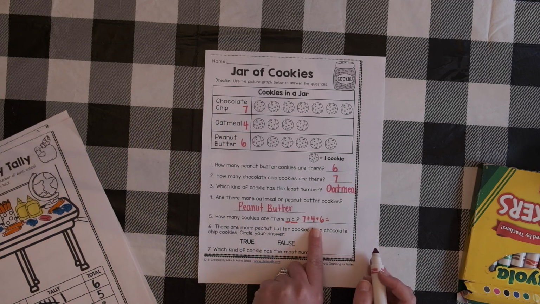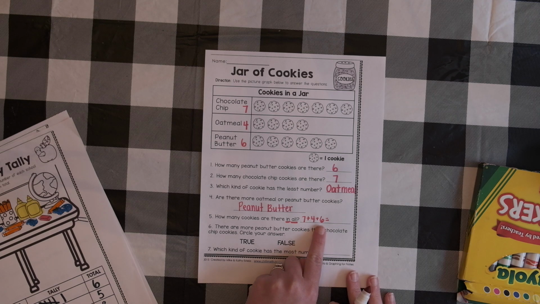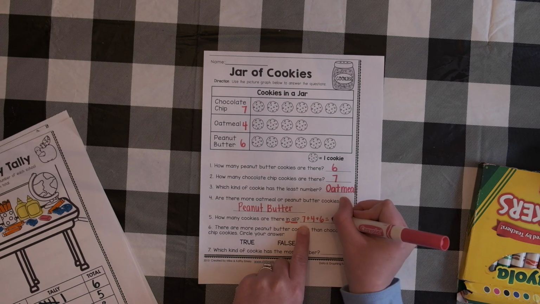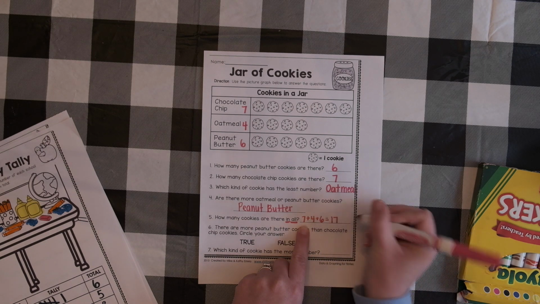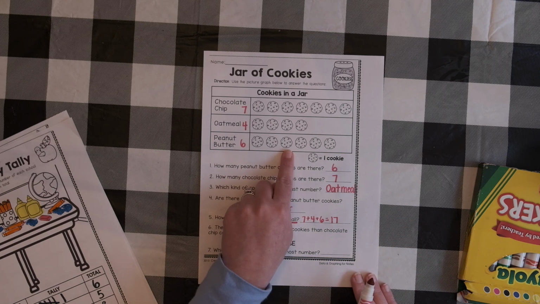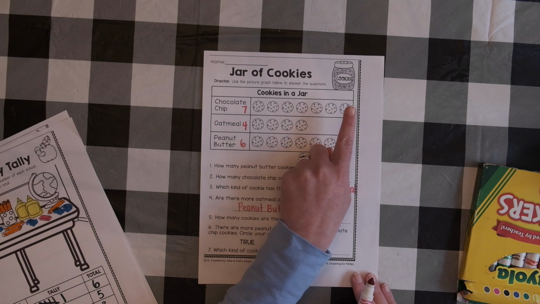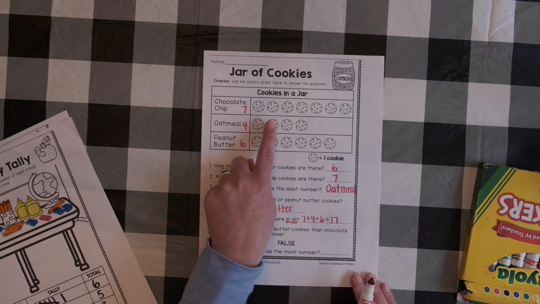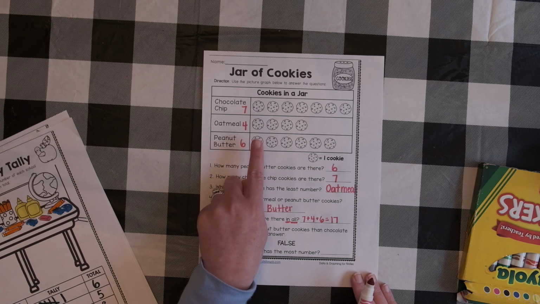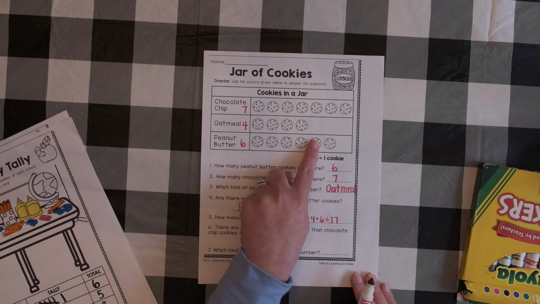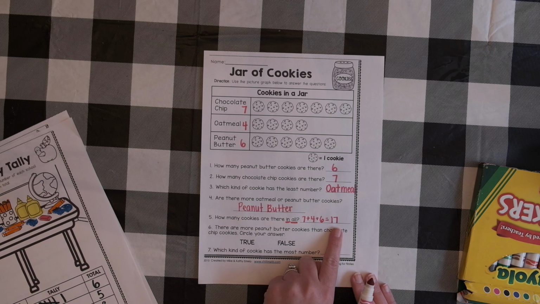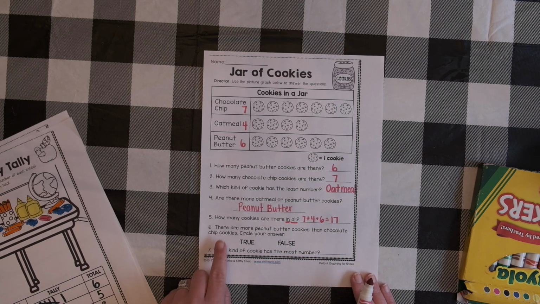Well, I see a pretty easy fact right here. I see 6 plus 4, and I know my tens. So 6 plus 4 is 10. 10 plus 7 more is 17. Now, I can check my work by counting. So I'm going to start from 7 because I know there are 7 in the first row. So 7, 8, 9, 10, 11, 12, 13, 14, 15, 16, 17. Our answers match. Nice work.